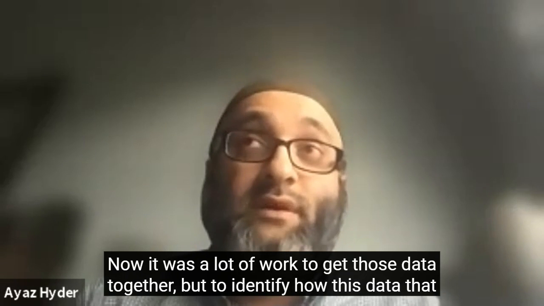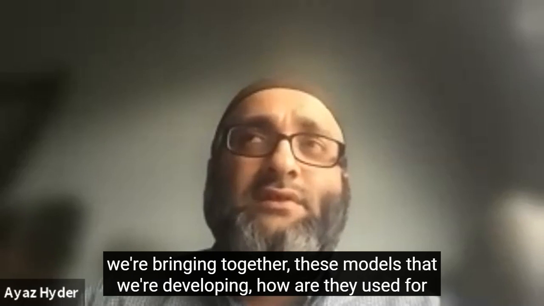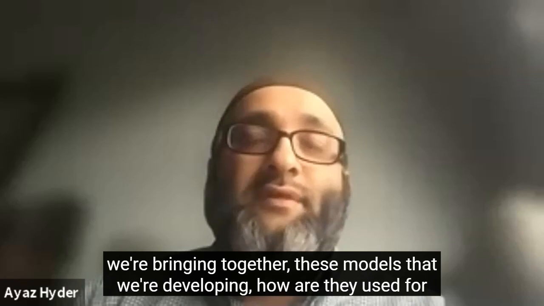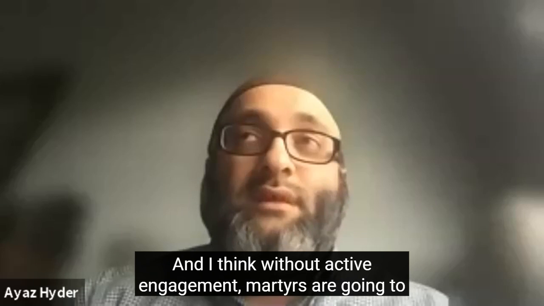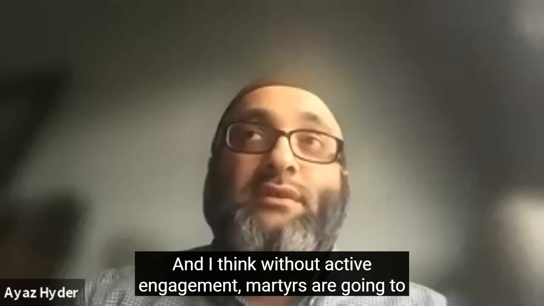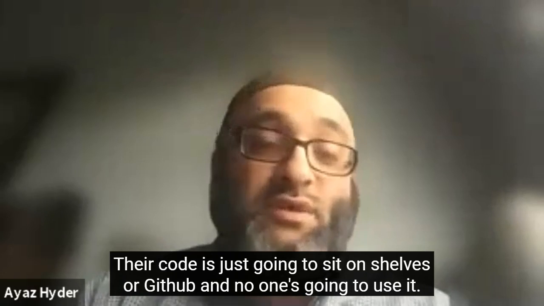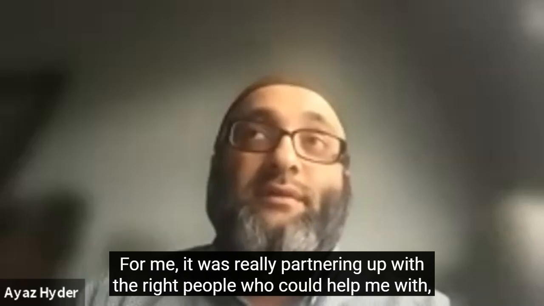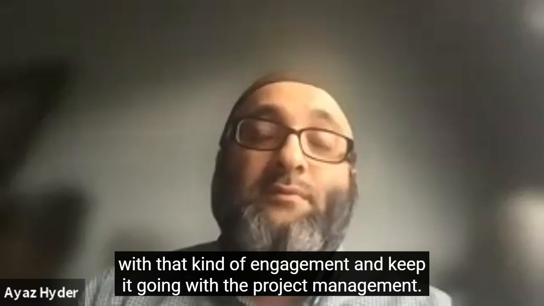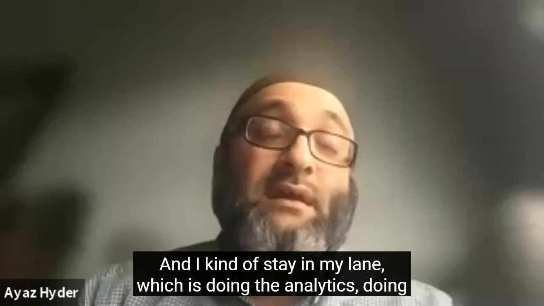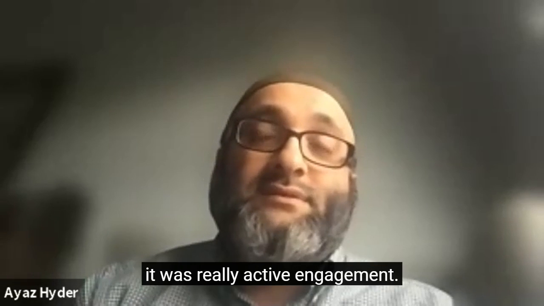Now, it was a lot of work to get this data together, but identifying how this data that we're bringing together, these models that we're developing, are used for decision making is an ongoing process. And I think without active engagement, modelers are going to get left behind. Their dashboards, their code is just going to sit on shelves or GitHub, and no one's going to use it. For me, it was really partnering up with the right people who could help me with that kind of engagement and keep it going with the project management. And I kind of stay in my lane, which is doing the analytics, doing the modeling, developing the dashboard. That's what really helped. It was really active engagement.